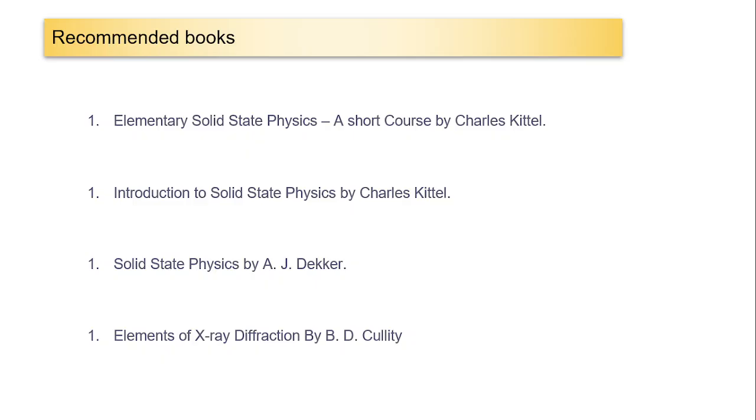Usually, if we refer to many local books, there may be some misinformation, but if you want something genuine, you can refer to these books. If you want, I have a soft copy of Introduction to Solid State Physics by Charles Kittel. I can upload that in the Drive link where I'll be uploading this PPT as well.